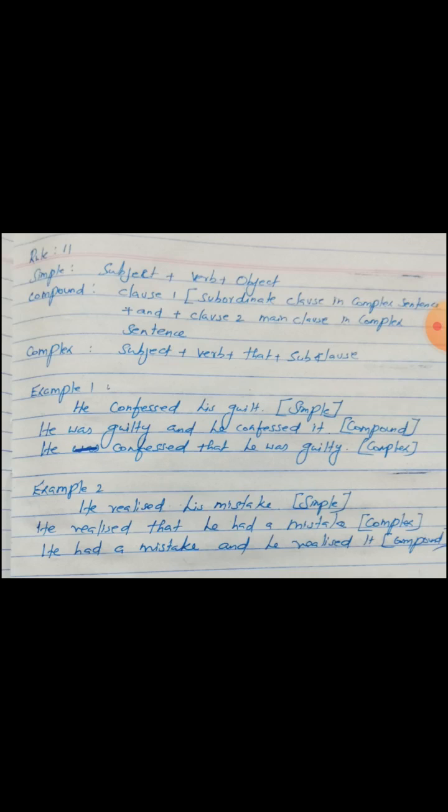Complex sentence: subject plus verb plus that plus subordinate clause. If you see these examples clearly, you can understand. He confessed his guilt.